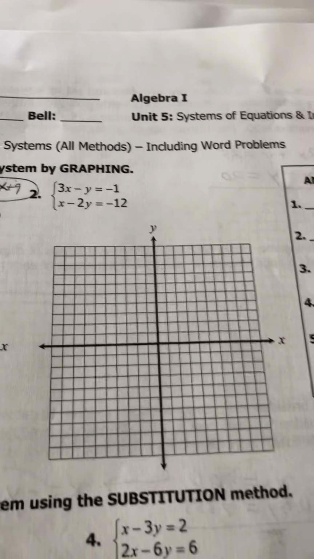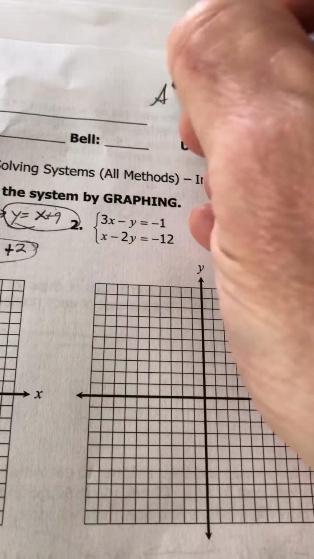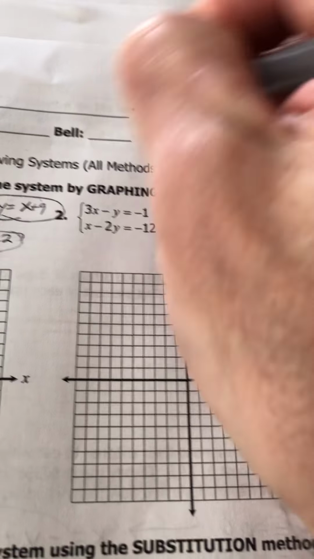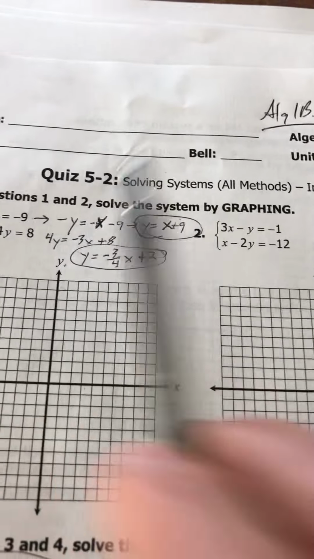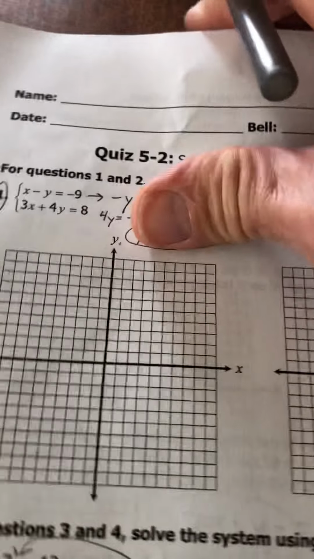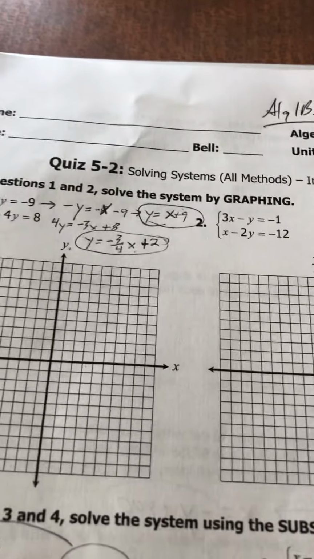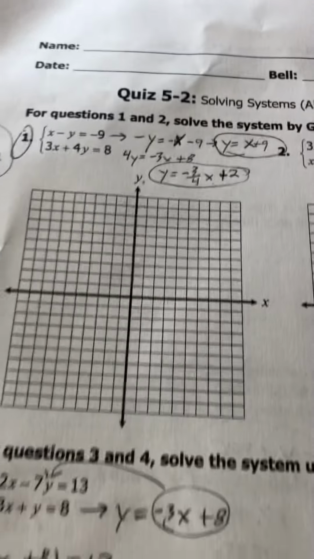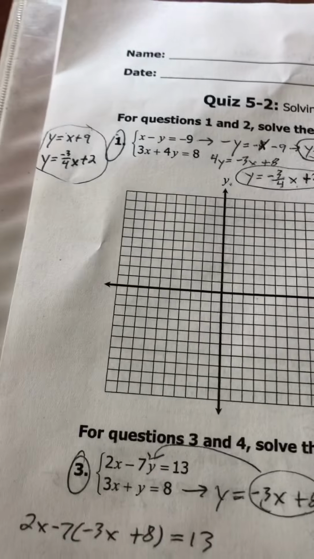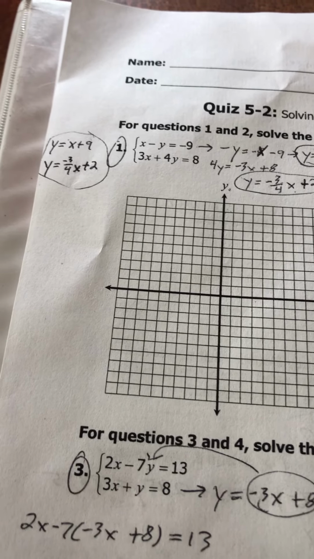Hello, Mr. Fry's Algebra 1B. I'm looking at your Quiz 5-2. Got a couple of clarifications for you. You're only to do the odd numbered ones, so don't worry about the even numbers today.